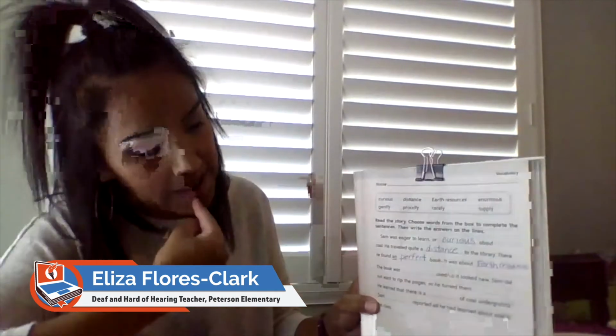The next one says, the book was blank used, so it looked new. So if I buy a book and it's new, that means nobody else used it. Or if you're at the library, obviously those books have probably been used, but some have been used a lot, so they look old.